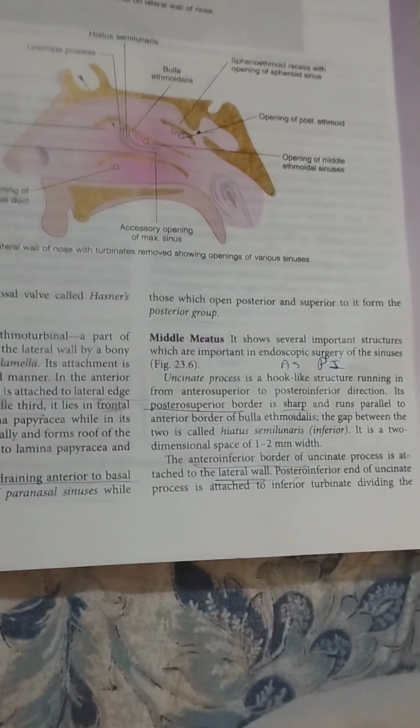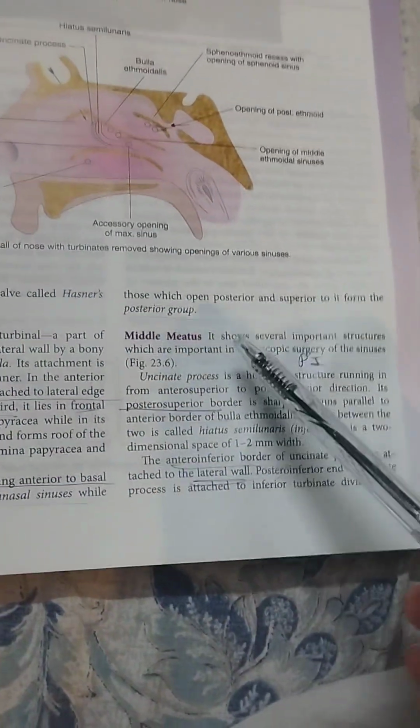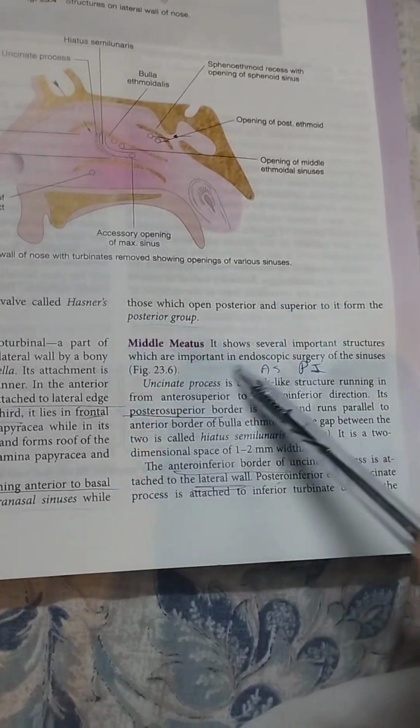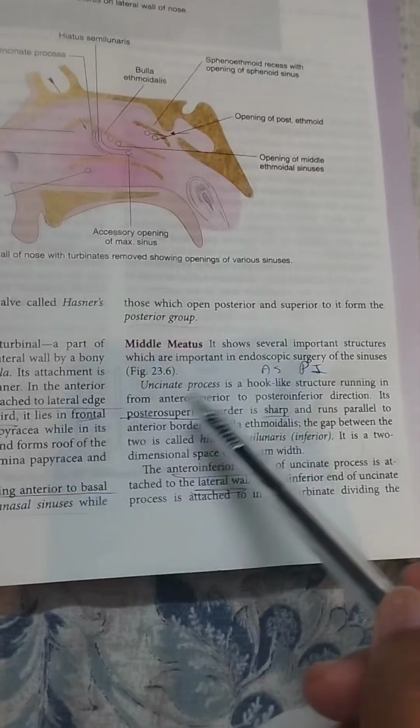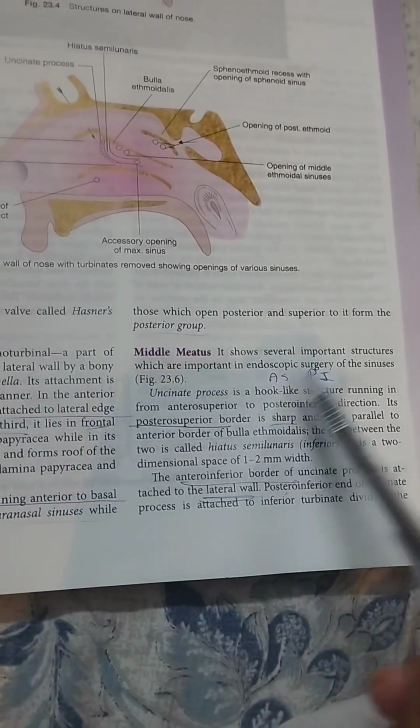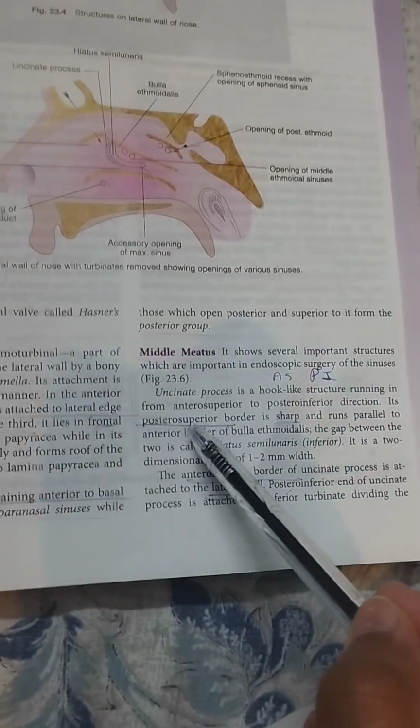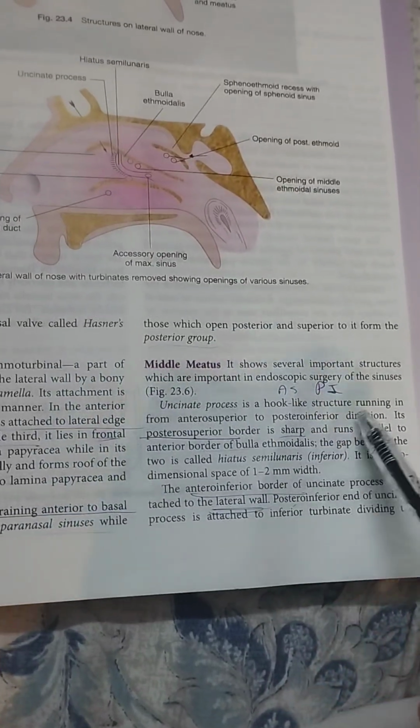Now let's talk about the middle meatus, which is very important. It shows very important structures which are important in endoscopic surgery of the sinuses. Now let's talk about the uncinate process. The uncinate process is a hook-like structure which is running from the anterosuperior to posterior-inferior direction.